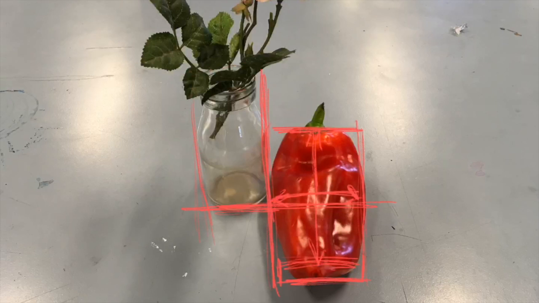And so I'm using the measurements that I can find inside the capsicum's space to measure where the glass jar goes. So what I do notice is that the glass jar is about halfway along the whole length of the capsicum, and that the jar itself almost fits into the whole capsicum. So I've just used that big shape to measure in the smaller shapes.